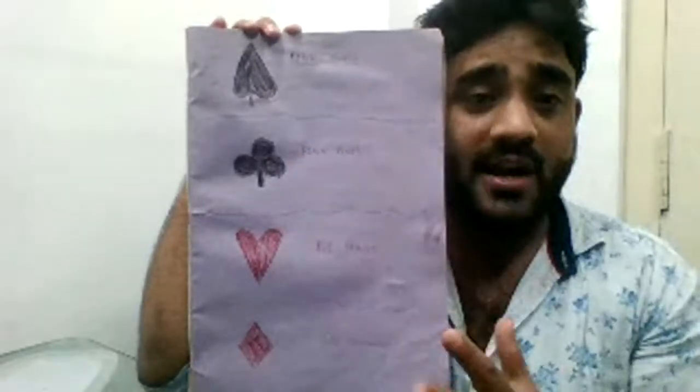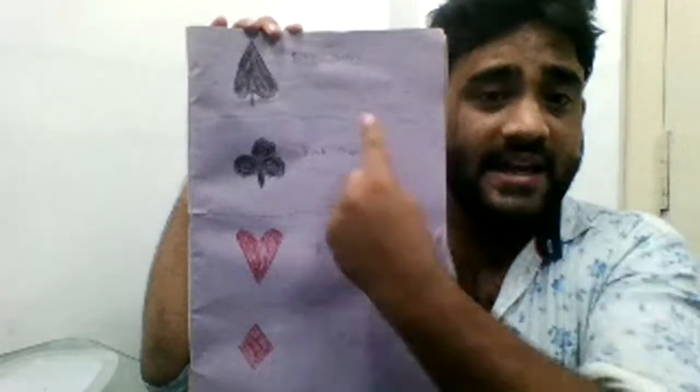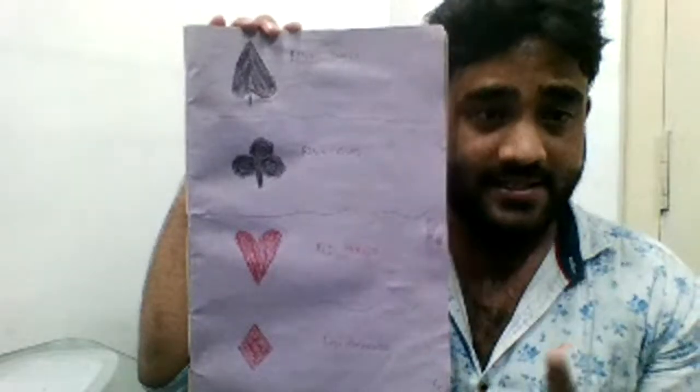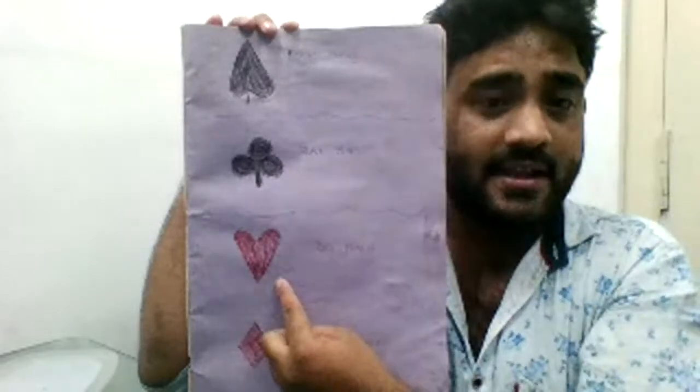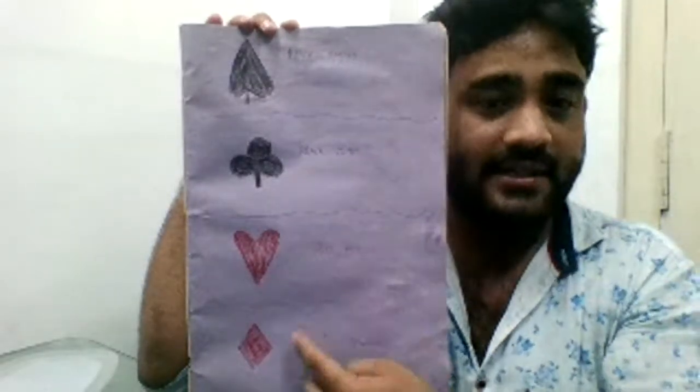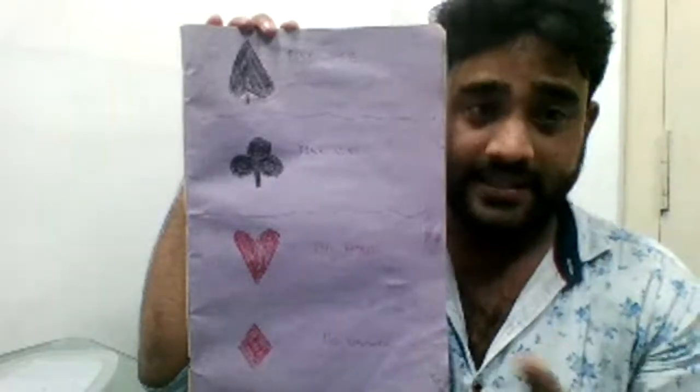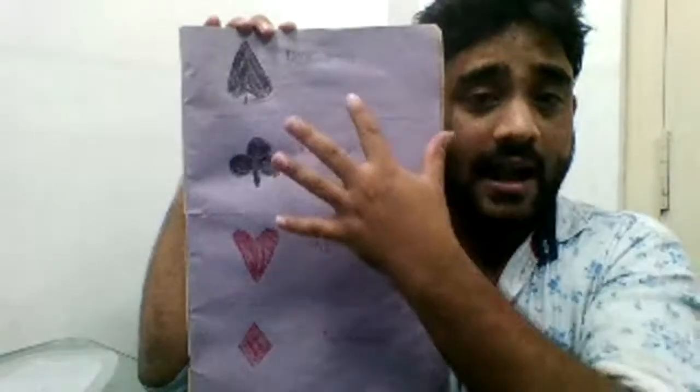Okay, these 52 cards are arranged in 4 sections. Each section carries 13 cards. Black spades carries 13 cards, black clubs carries 13 cards, red hearts carries 13 cards, and red diamonds also carries 13 cards. So 13, 13, 13, 13. And among the 13 cards, I've already told you that 13 cards means starting from 1 to 10 and then king, queen, jack. King, queen, jack and the remaining 10 cards, like 1 to 10, so there are 13 cards. So you have to keep this in mind.